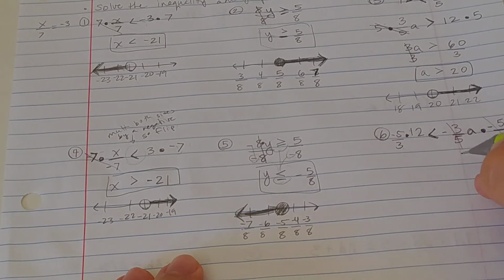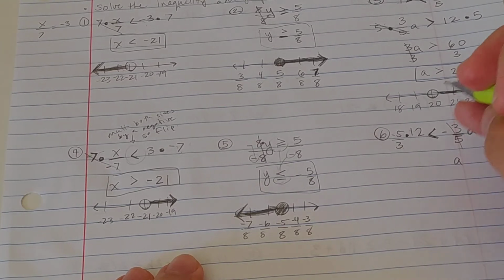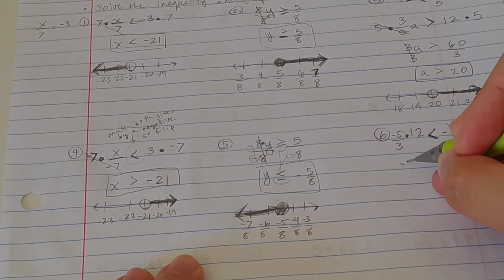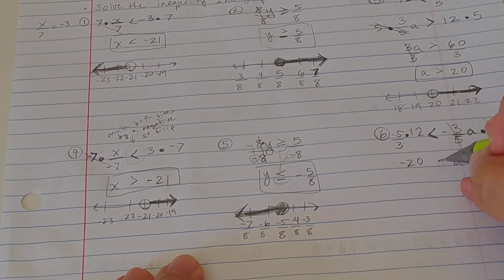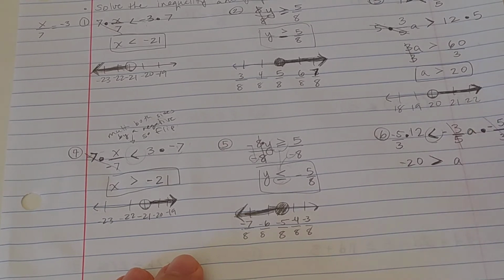Those cancel out. We get, oops, forgot to switch it. My bad. Okay, we get -20. All right, and we multiplied both sides by a negative, so we have to flip this one. That becomes less than, greater than.